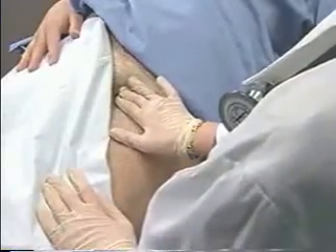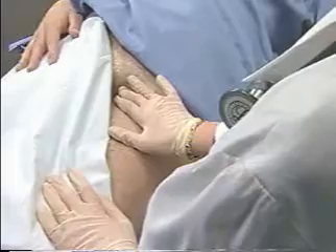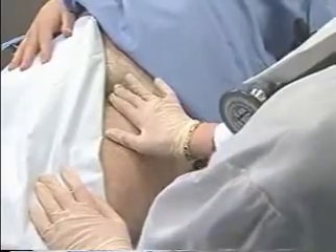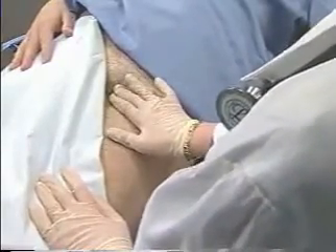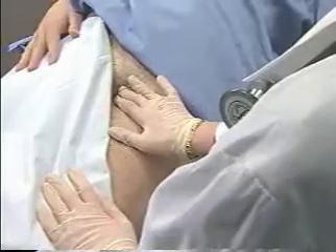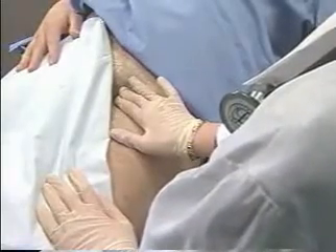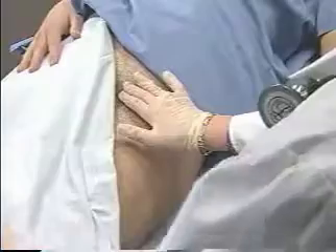To palpate the femoral pulse, find the artery halfway between the symphysis pubis and the anterior superior iliac spine. Compress it and release slowly. The pulse should gently tap against your fingertips.